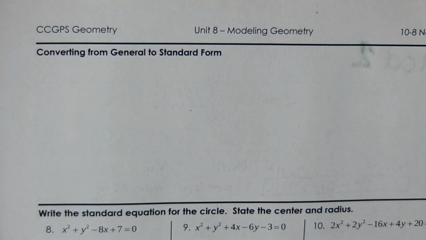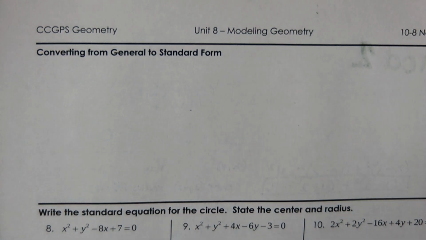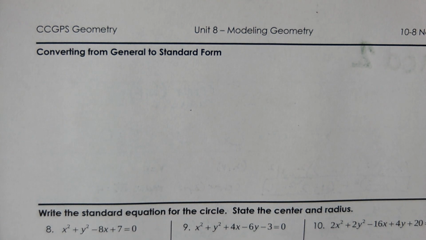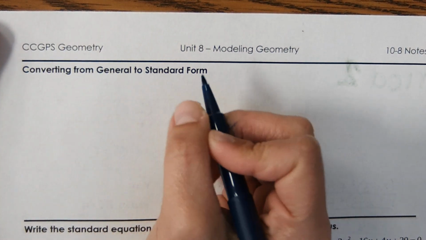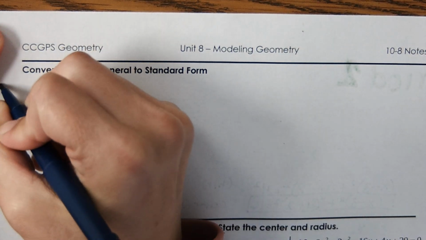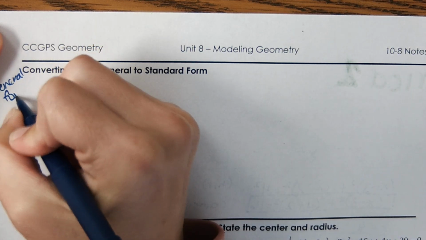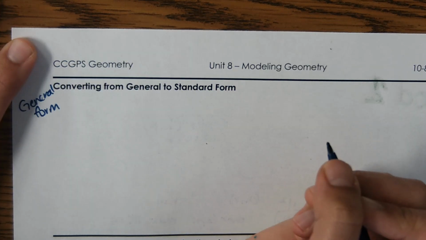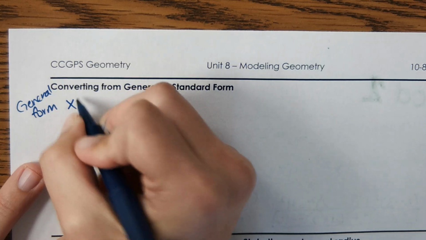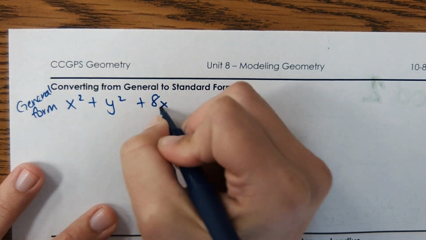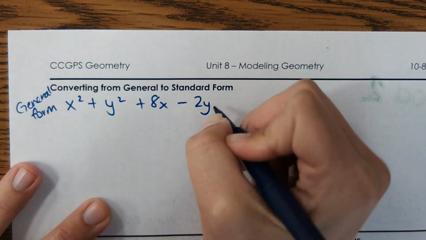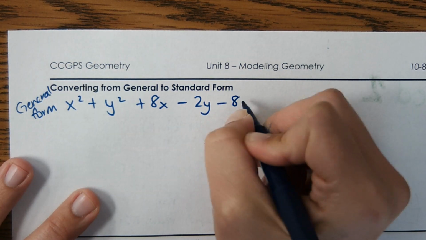Did the easier format. Here is the more challenging format. And here's what it looks like. So converting from general to standard form. Our general form looks like this. It is x squared plus y squared plus 8x minus 2y minus 8 equals 0.